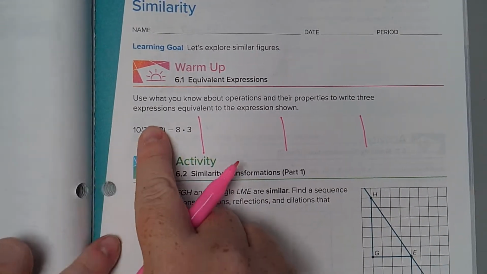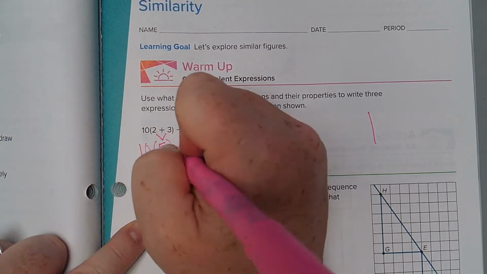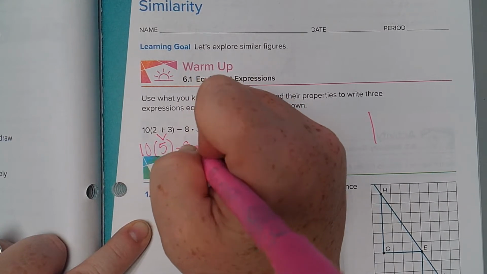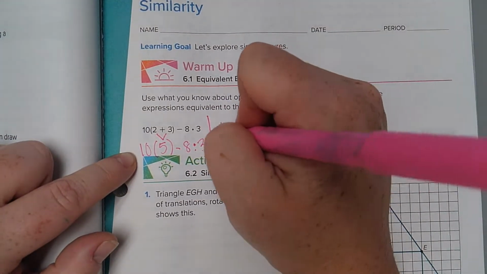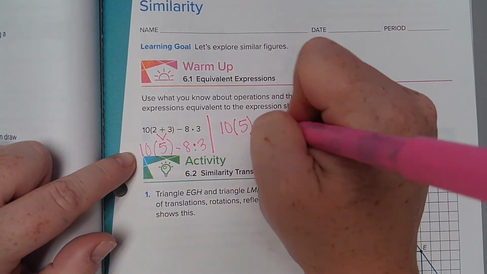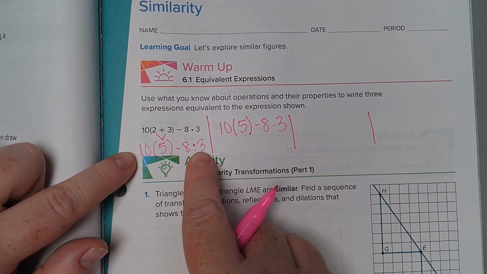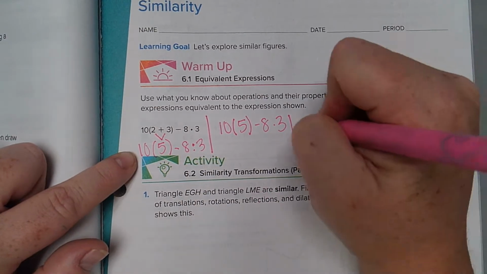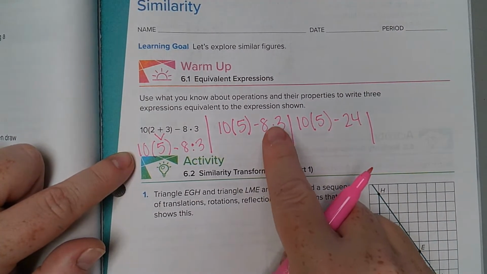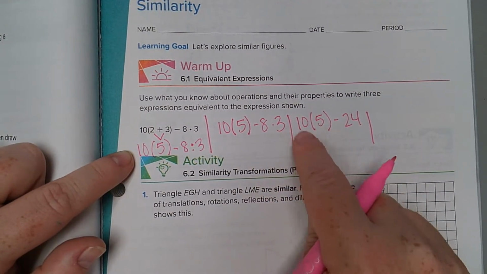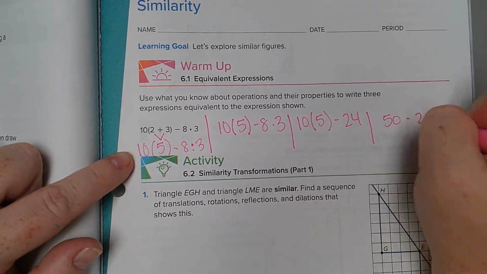Well, when I combine inside my parentheses, because that's what we have to do first, I get 5 times 10 minus, and then if I do 8 times 3, not 8.3, 8 times 3. These two would be equivalent, so I can actually write this one here: 10, 5 minus 8 times 3. Okay, now let's solve a little bit more. Let's solve this part. 8 times 3 is 24. So I have 10, 5 minus 24. All I did was solve this portion of it. Let's go a step farther. Let's solve this. 10 times 5. Well, that's 50 minus 24.